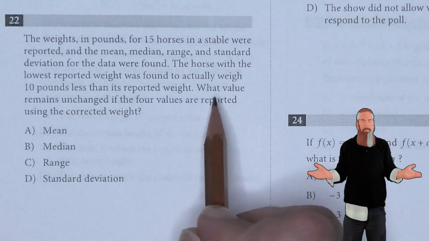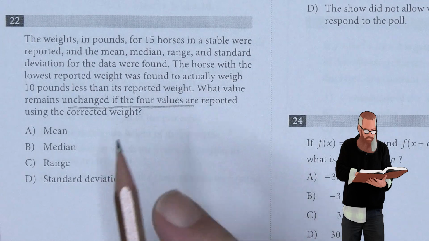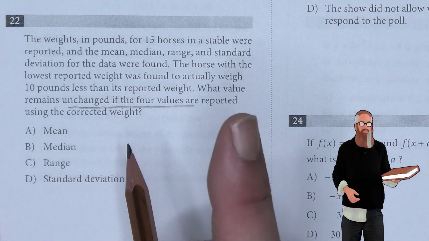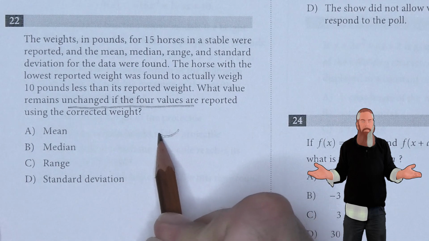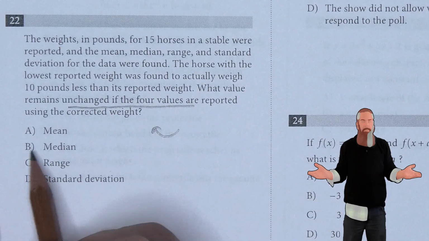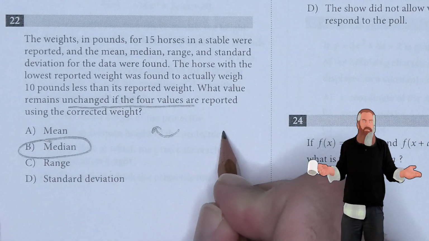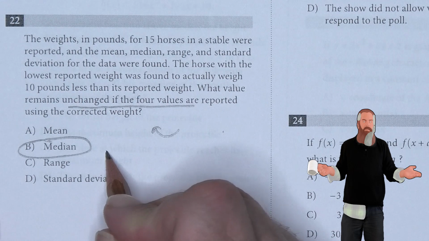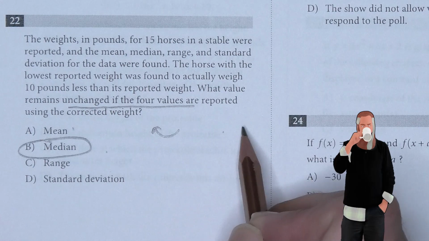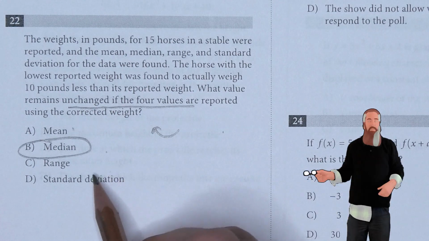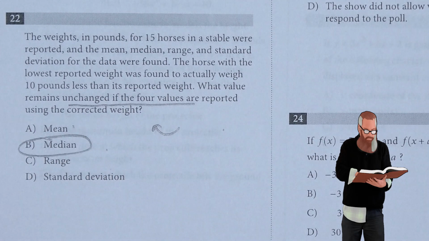So the key here is just understanding that we're talking about which of these remains unchanged. And of these, the one that will not change as a calculation is the median, because the lowest simply moved to a new lower number. It would still be removed along with the highest as you were trying to find the median. So the median is unchanged, where the average weight would go down some, the range would go up because they would be farther away, and the standard deviation would change because the mean changed.